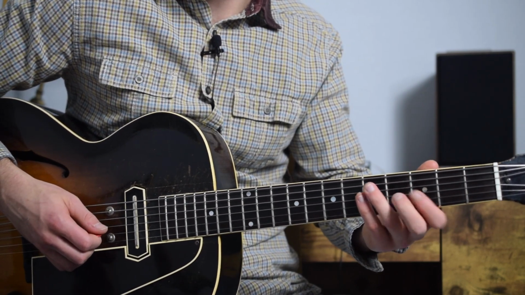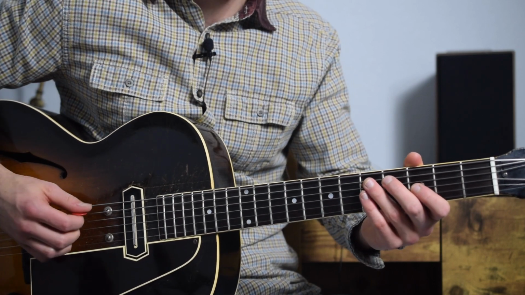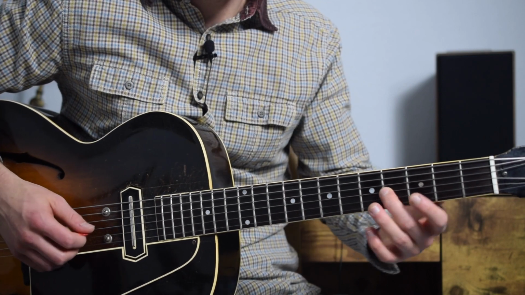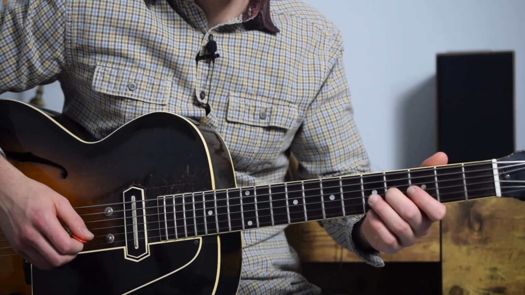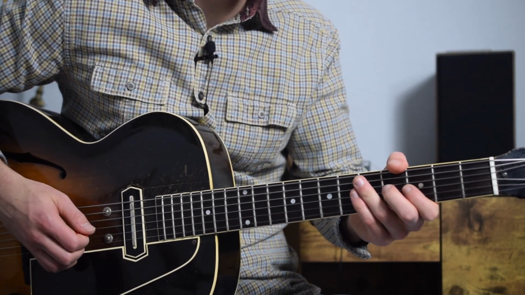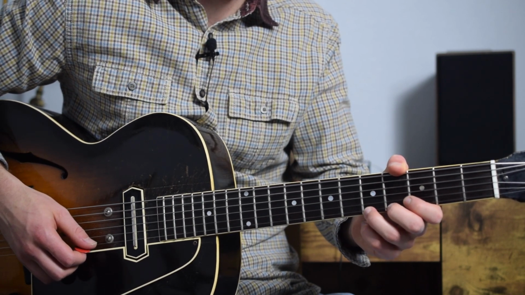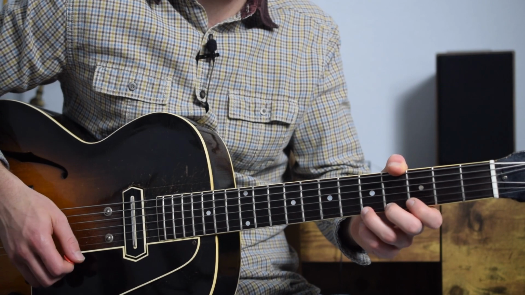Kind of just like a swing era ending, or Charlie Christianism. We've got D, D, G, and then sliding from this 3 to 4. So that triplet run into that ending has got 1, 2, 3, 4.